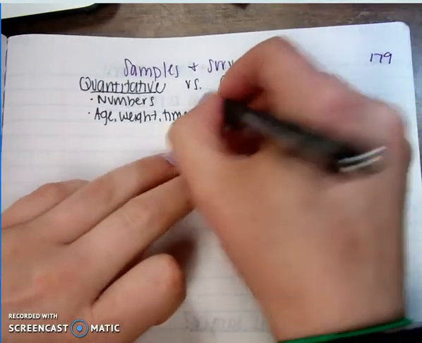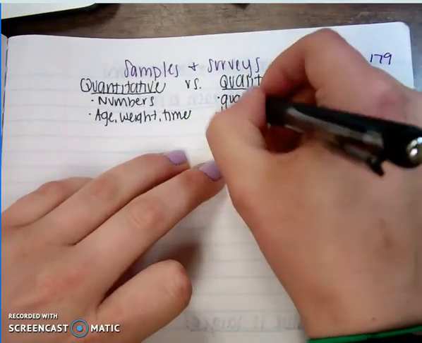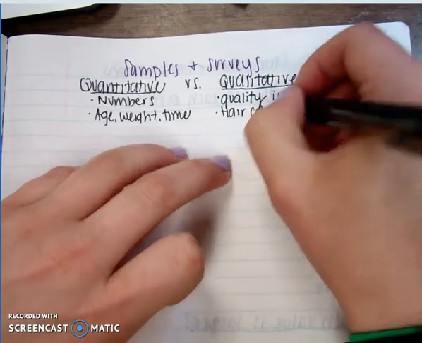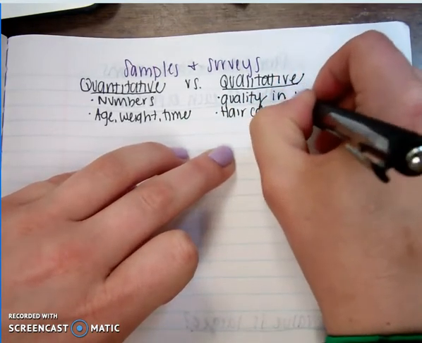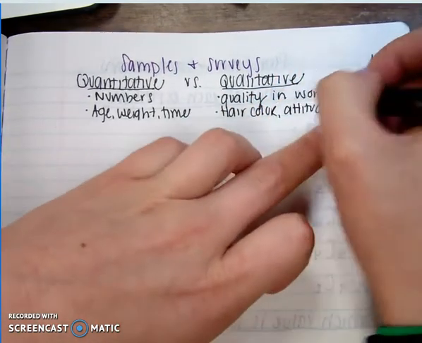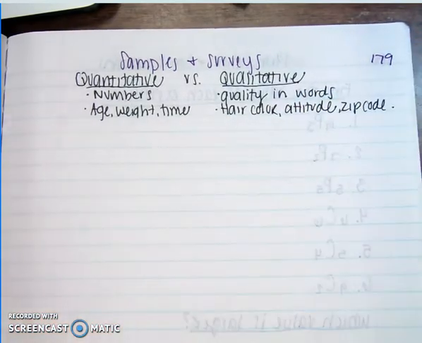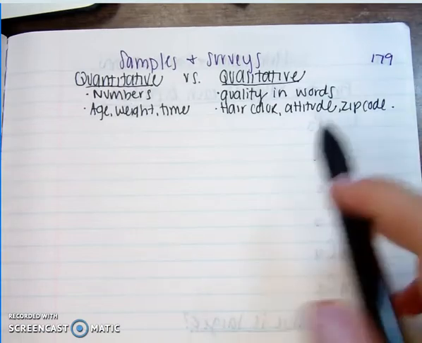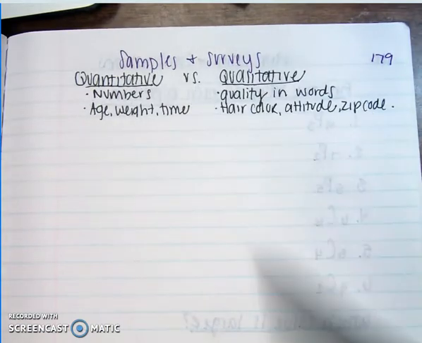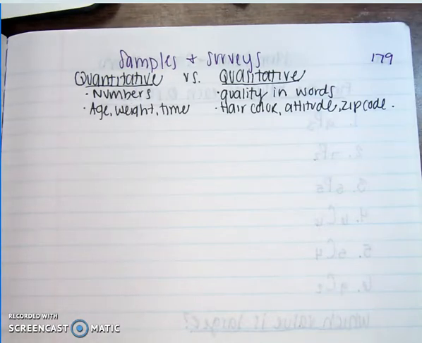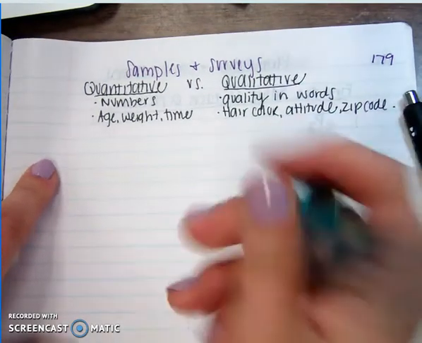So hair color, attitude, zip code. Now, while the zip code is going to be a number, it's not quantitative data. It doesn't talk about numbers of something. Okay? Everybody lives at this specific zip code. It's like a town. All right, so let's do example 1.